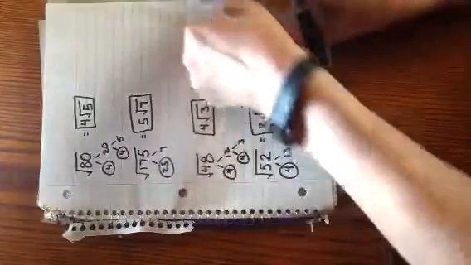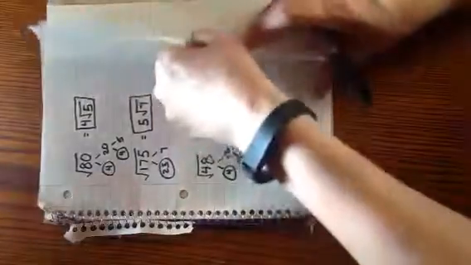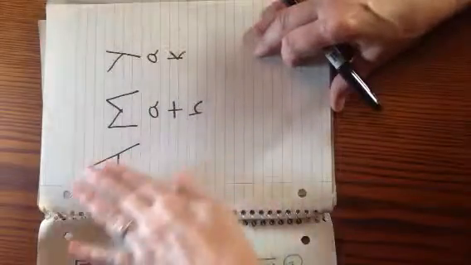All right, that's it. Those are the basics of square roots. And this has been a Math Yak.